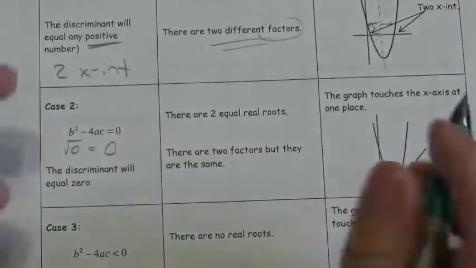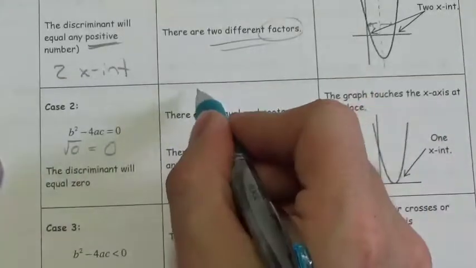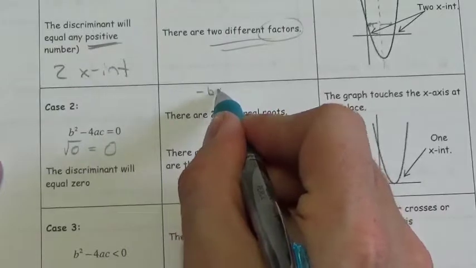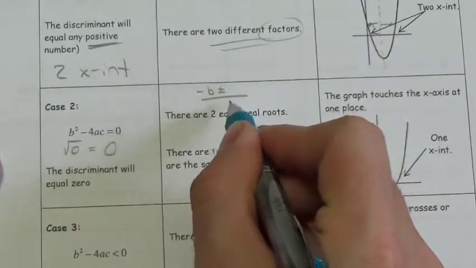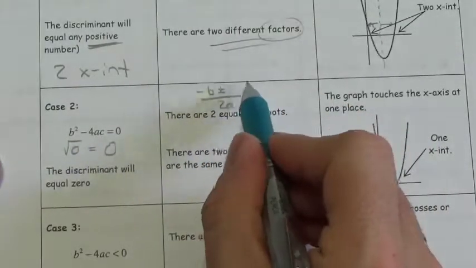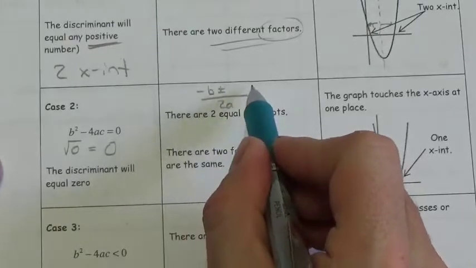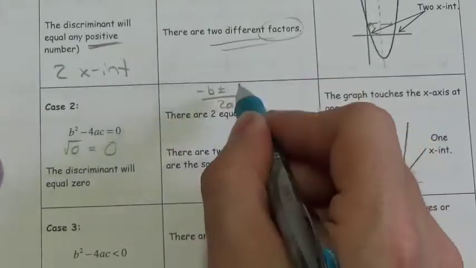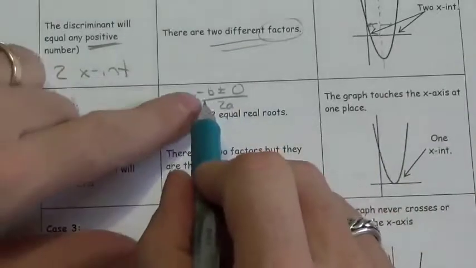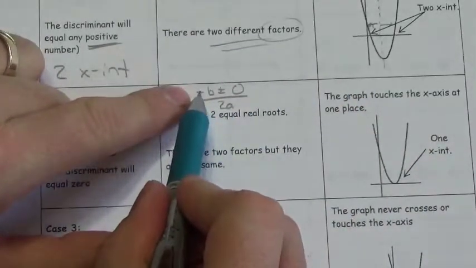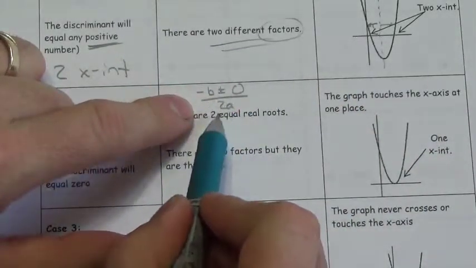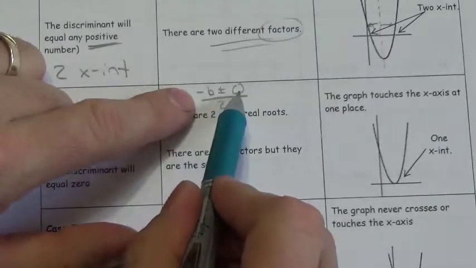Okay? So the discriminant is equal to 0, and what happens here is you're going to get two equal real roots. Now the reason for that is, if you think about your quadratic formula, this now becomes negative b plus or minus the square root of the discriminant over 2a. The discriminant would be 0. The square root of 0 is 0. So then you're left with two options here. Either it's going to be negative b plus 0 over 2a, or negative b minus 0 over 2a.